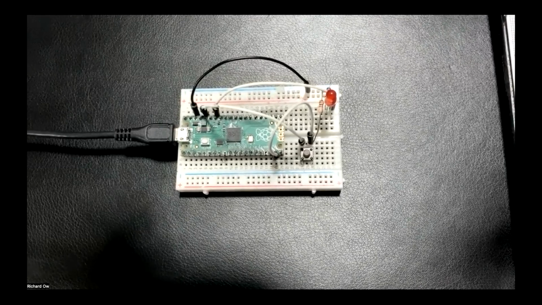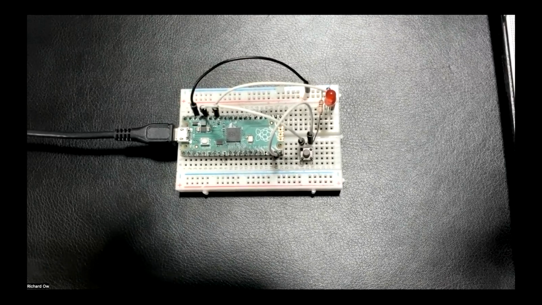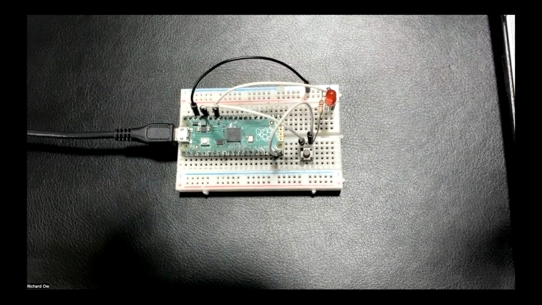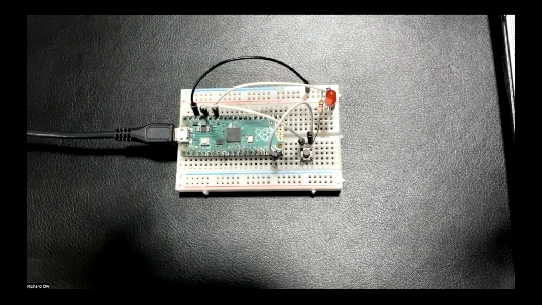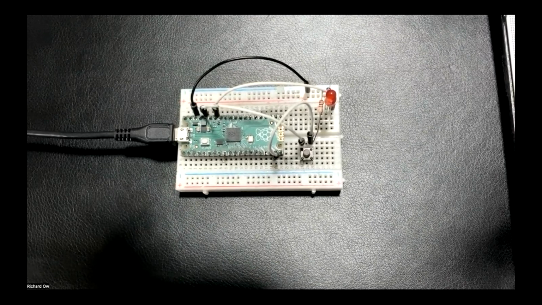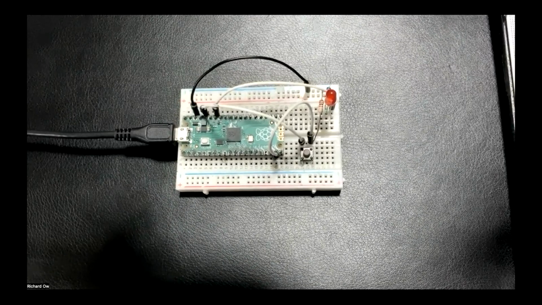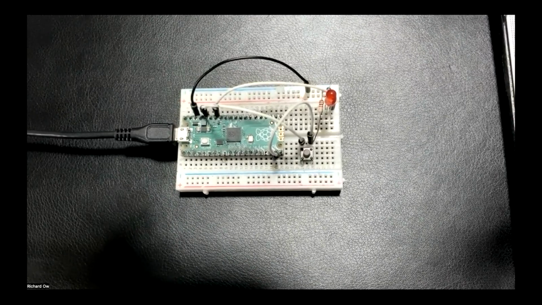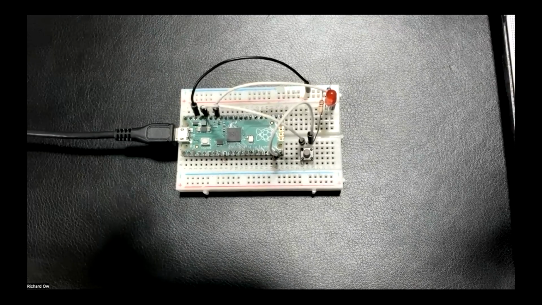The button is connected to GP14 and the LED is connected to GP28. The resistor I'm using for the LED is a small 220 ohm, while the button is connected with a 1000 ohm resistor. If you follow the direction as shown in my video, you should be able to achieve all the programs that I've set out for this video. Okay, so now let me go back to my screen.